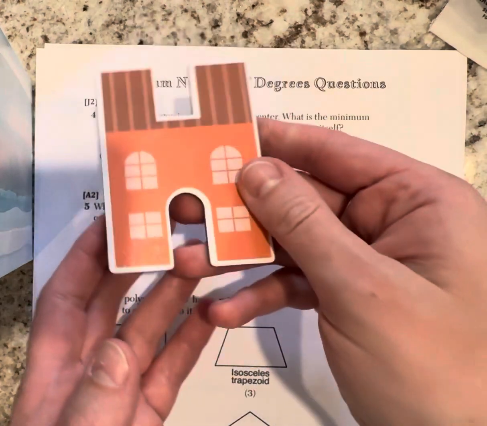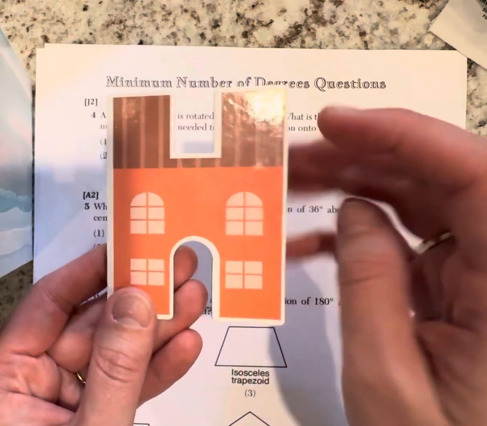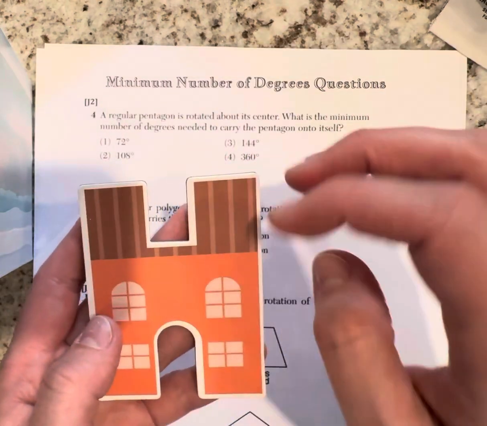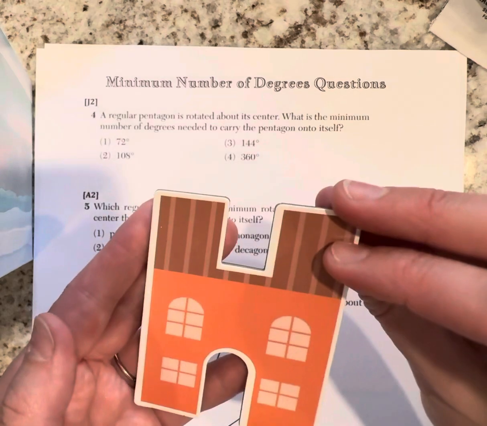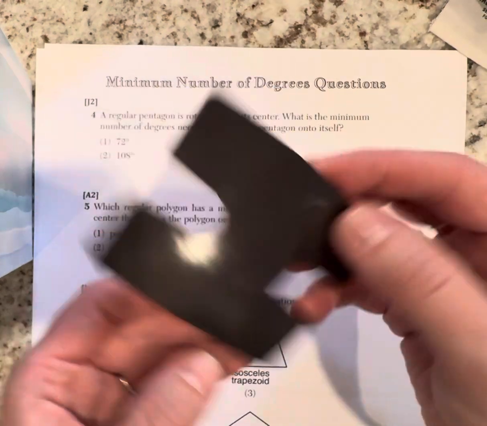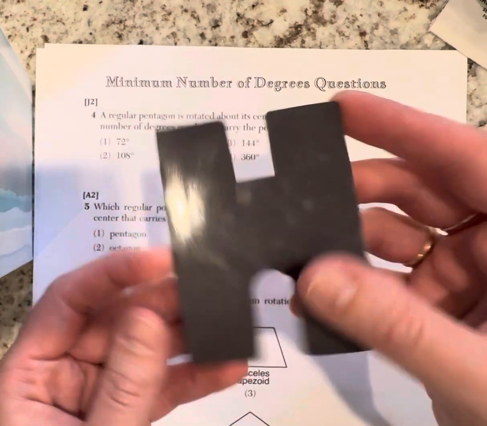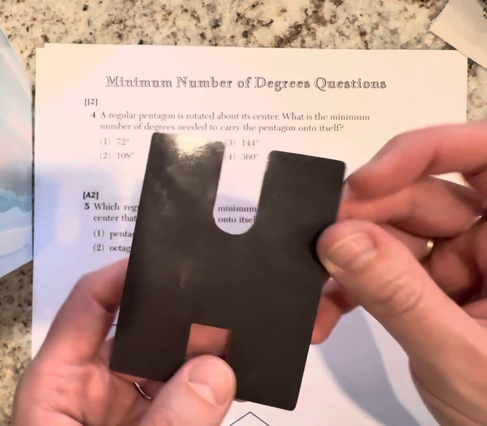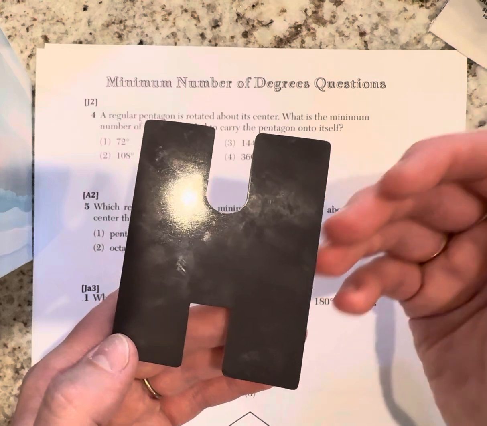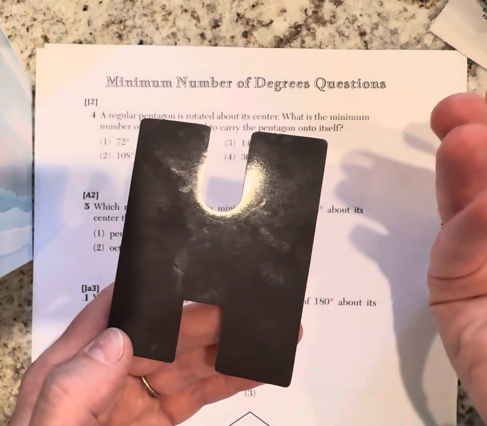Same thing with something like the letter H, and I know this isn't perfect, but pretend it's straight across. Let's look at the back because the back is all black instead of designed. So if you look at this H and pretend it's perfect, if you turn it 90 degrees, it's not going to look like an H anymore. You've got to turn it upside down, which is 180 degrees, for it to look like an H again.